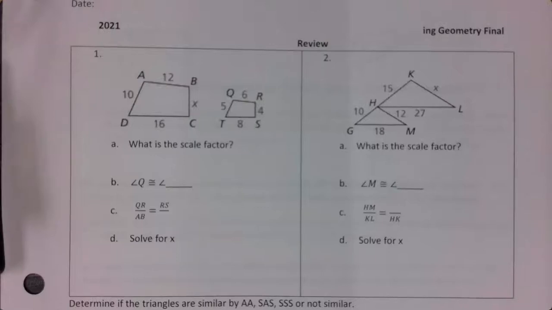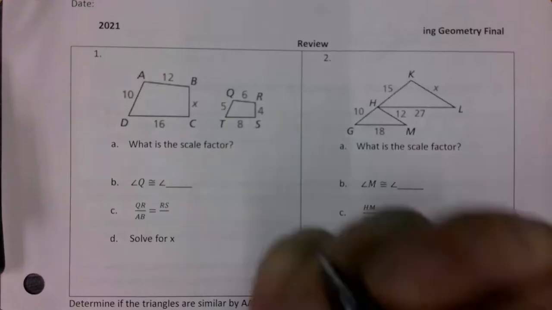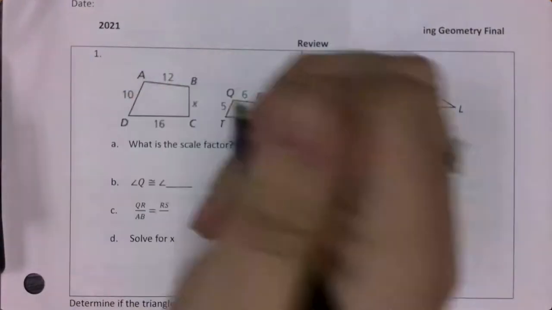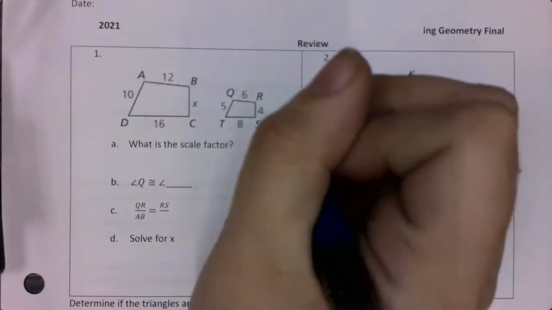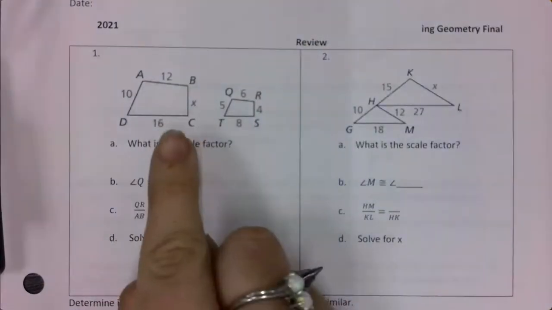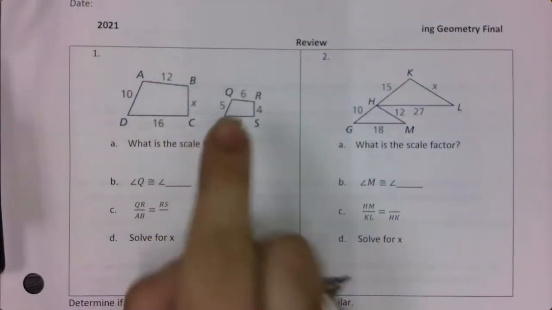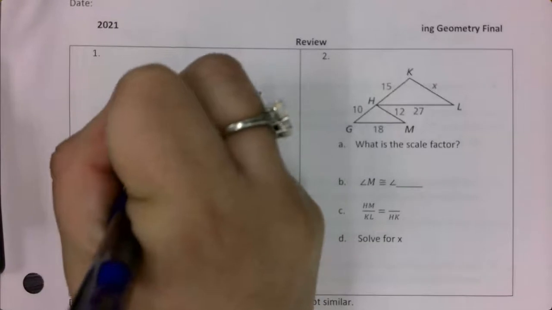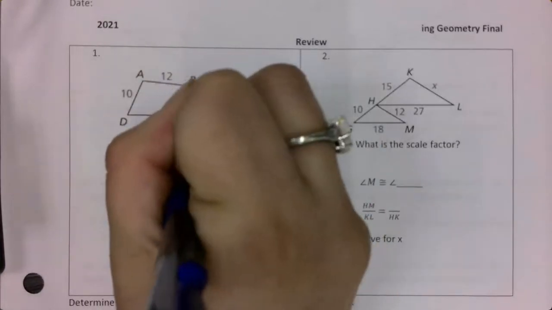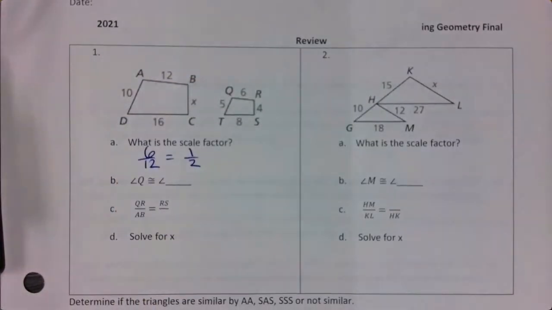So the first two problems want me to figure out the scale factor, identify an angle pair relationship, and then fill in a missing side length on a ratio and then solve for x. So A is asking me what the scale factor is. I always go from left to right. So I am going to take any pair of my matching sides except for the one with the x. So I'm going to do the 6 over 12 and then simplify that, which simplifies to 1/2.